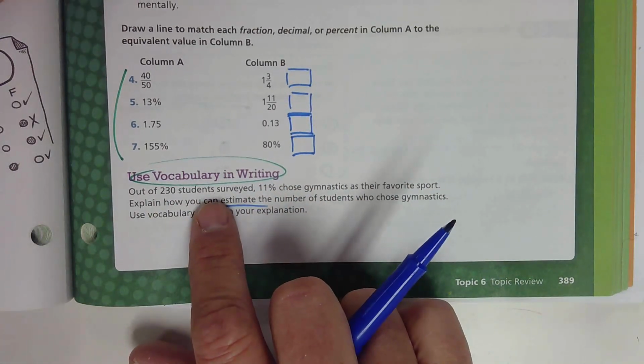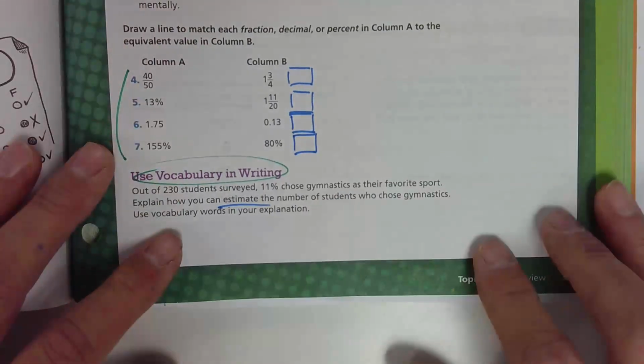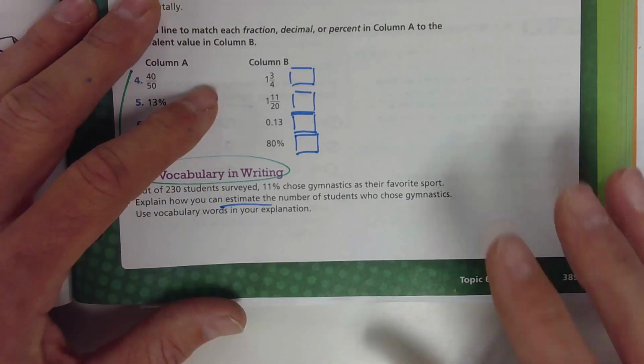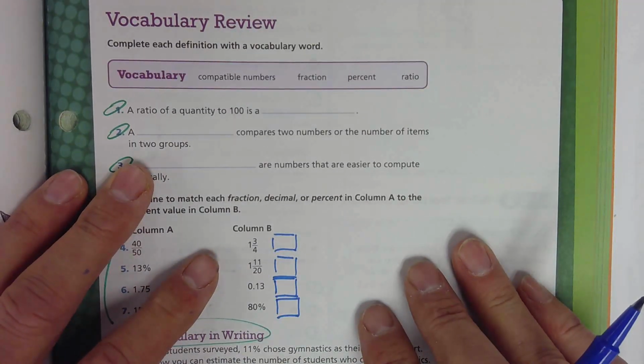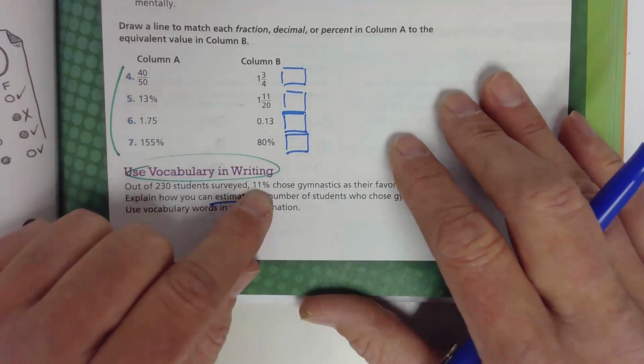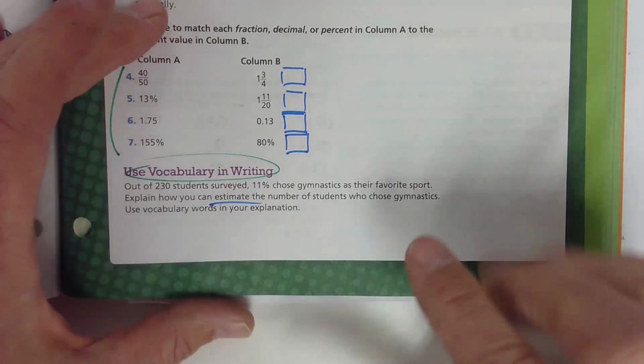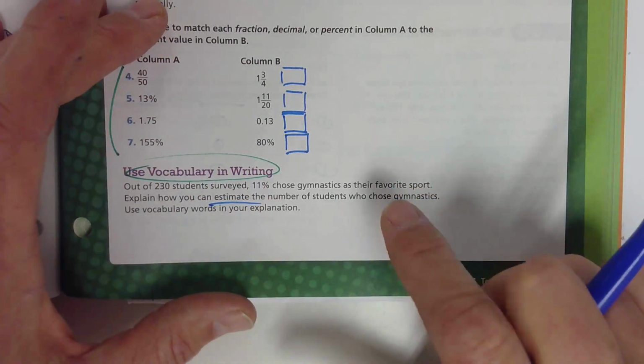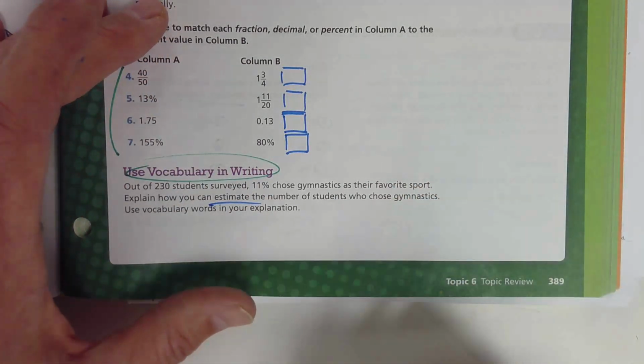But we already determined that it would be about 23 students. And I could certainly see one word that you could use because I used a compatible number of 10 instead of 11%. Okay? So in 1 or 2 sentences, you should be able to explain how that was solved.